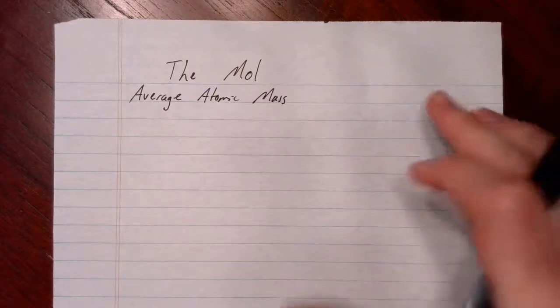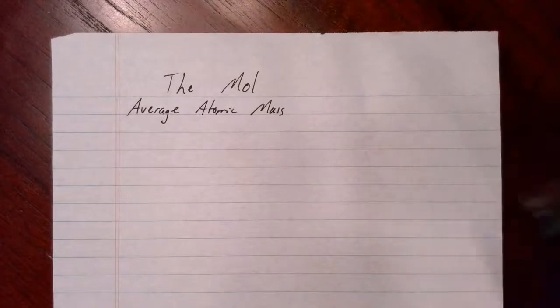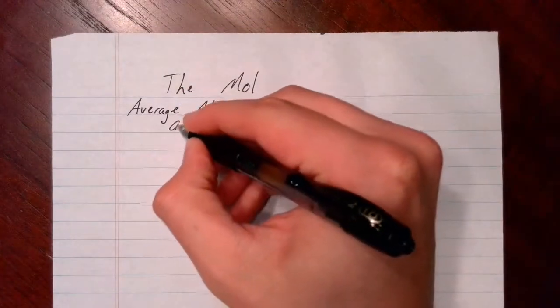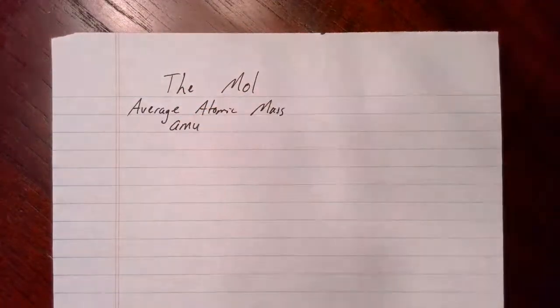So we know that average atomic mass is recorded in something called atomic mass units. Okay? And we have atomic mass units because dealing with atoms and their masses in terms of grams and kilograms isn't really feasible. So we said that 1 AMU was approximately equal to the mass of one proton and the mass of one neutron. We really didn't discuss where that came from though.